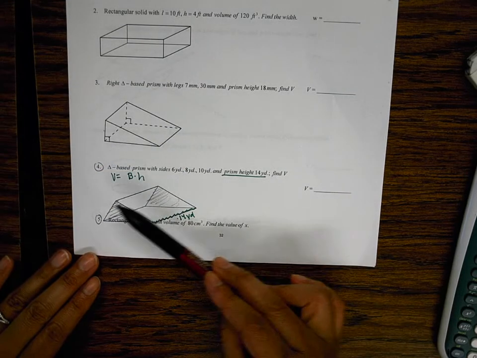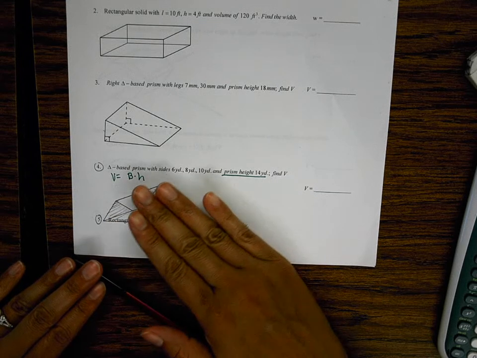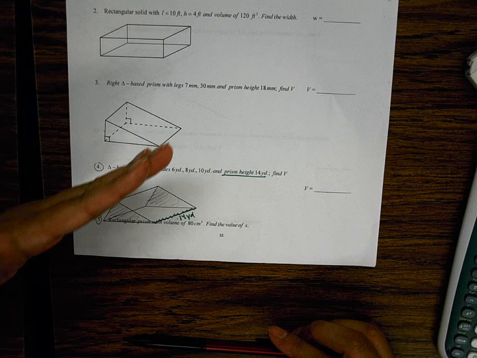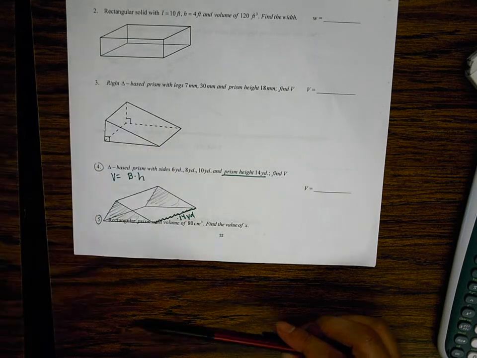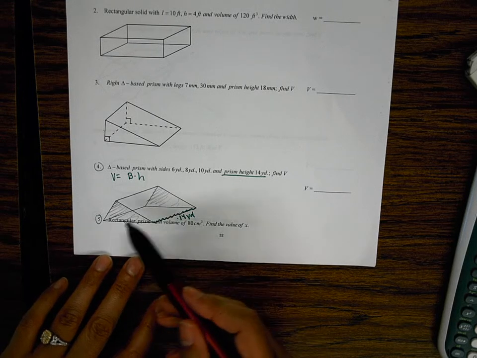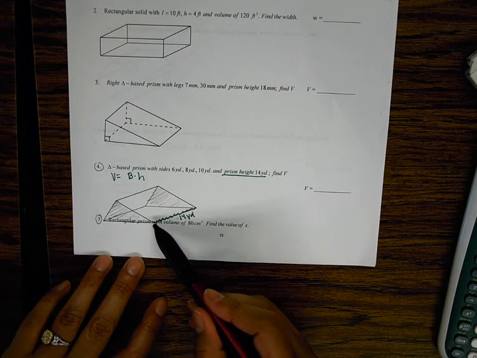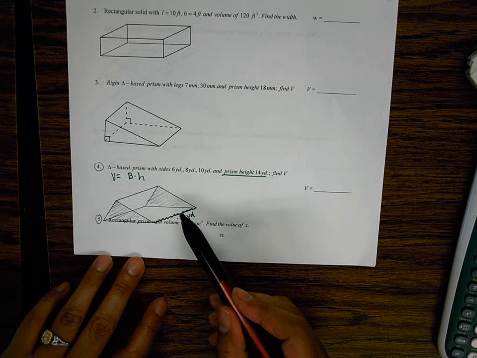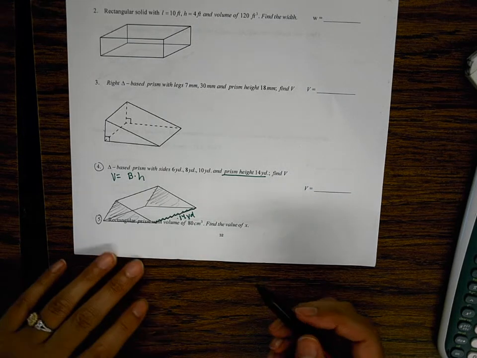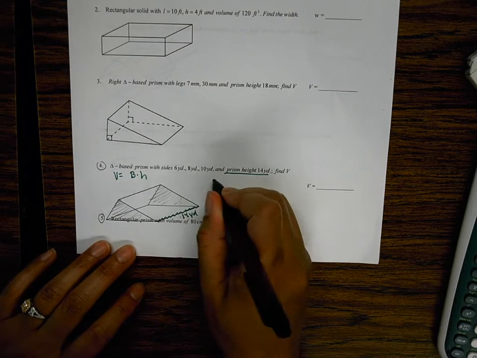I meant to say face. So there's the slanted face on the side, there's the face at the bottom that's touching the table, and there's the slanted face at the back. Those faces are not bases. Bases are parallel to each other, and the height of the prism connects those two bases. Okay, so triangular bases.